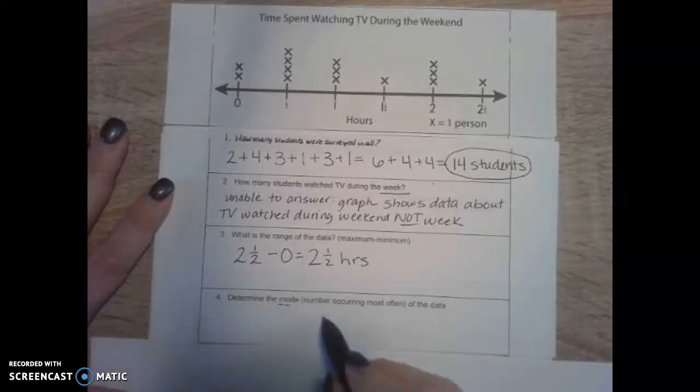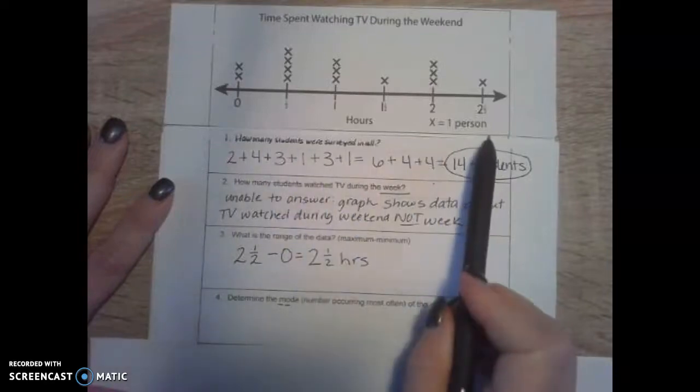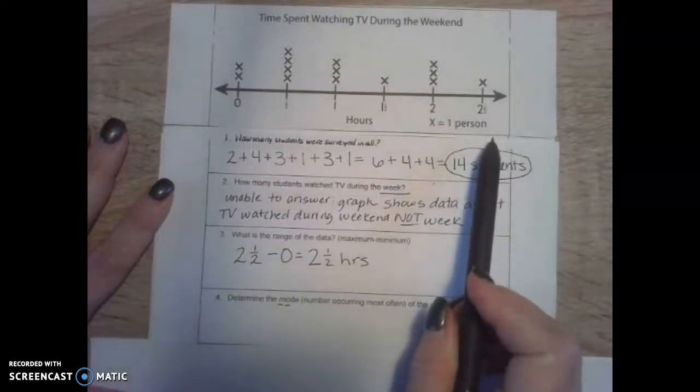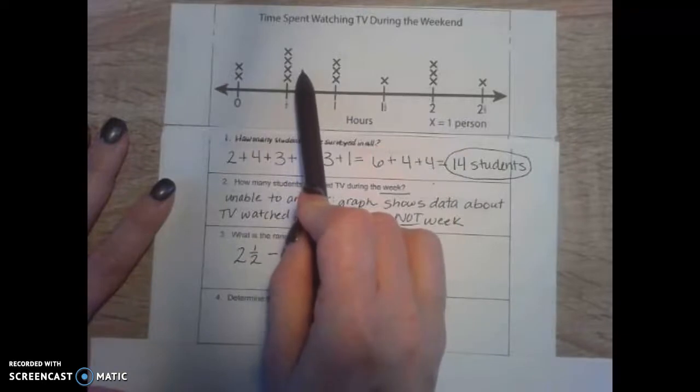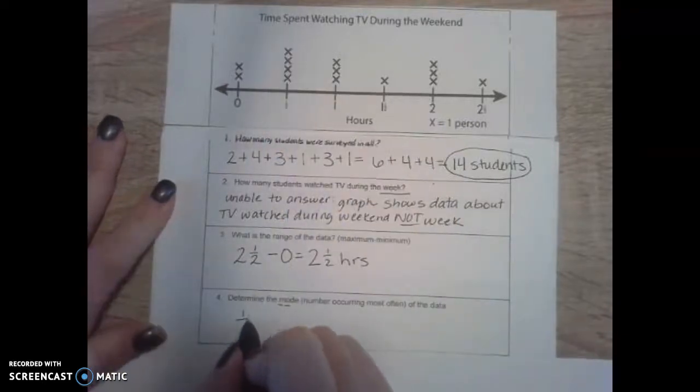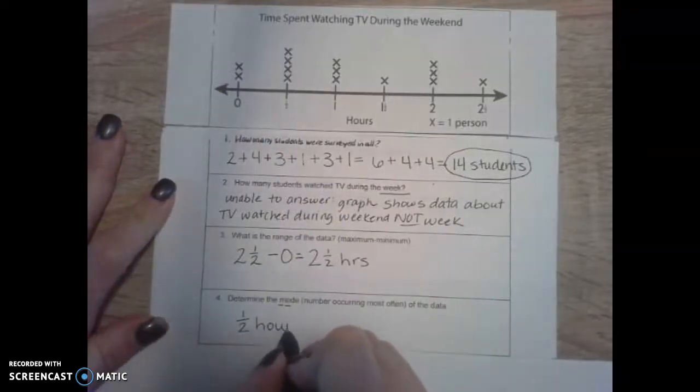Number 4, determine the mode. Mode is the one that is occurring most often. And again, this one I'm just going to look at my data up here on my line plot graph. And to me, it looks like there are the most X's above 1/2. So the mode would be 1/2 hour.